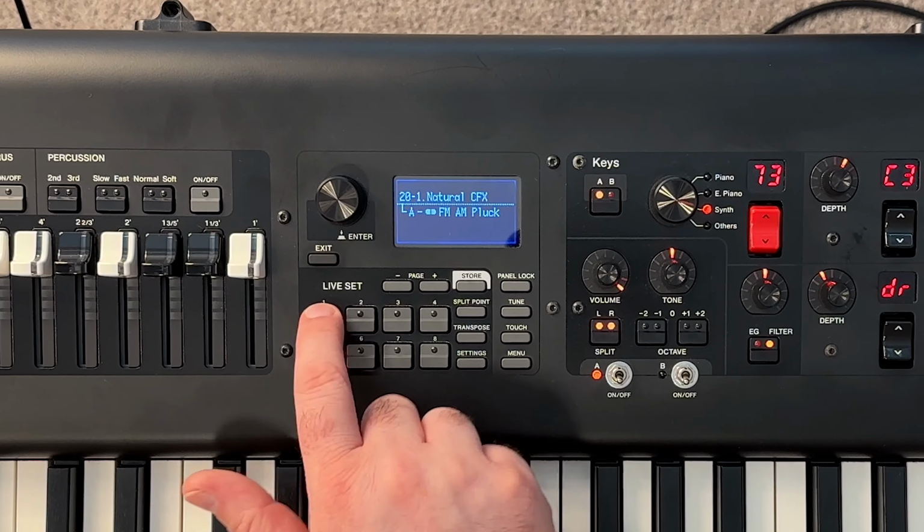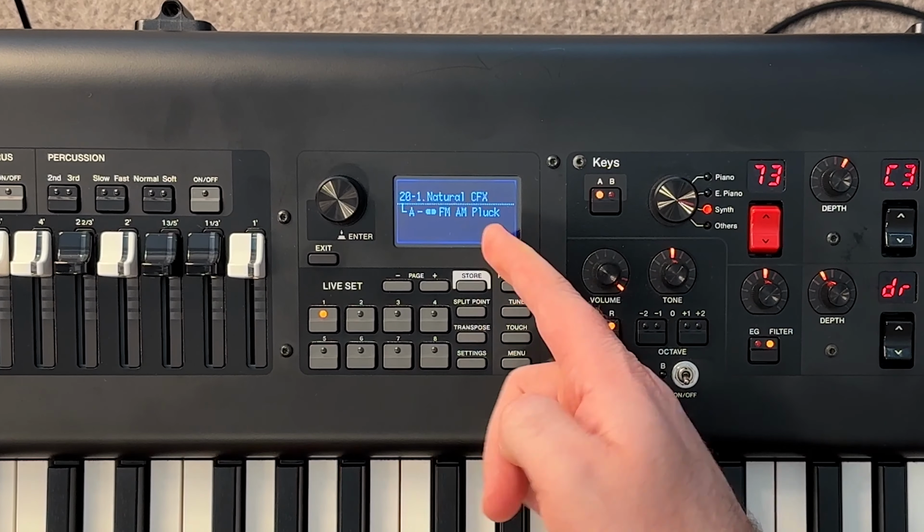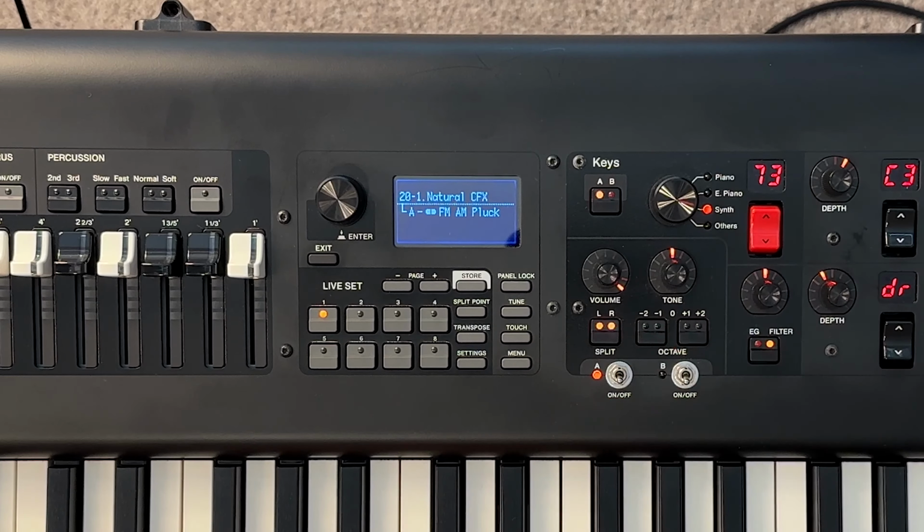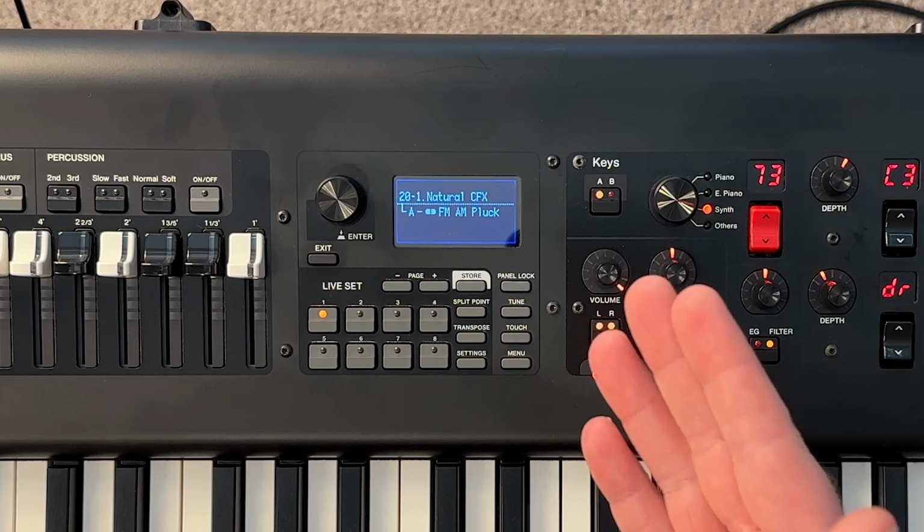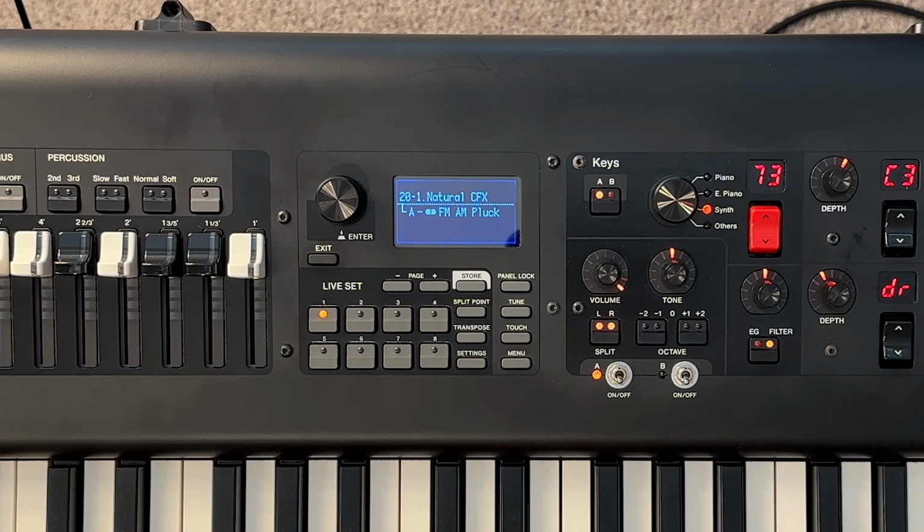So let's say we want to rename that sound, because when we saved it, it just had the name that it was, which was Natural CFX. We built that voice from another live set and then saved that. So we want to rename this to something fancy.